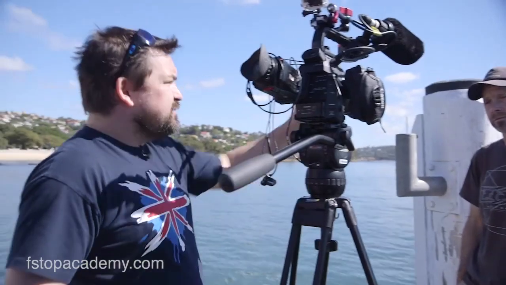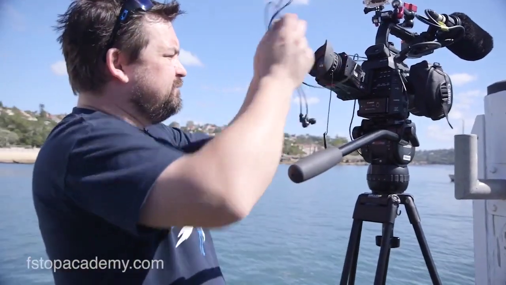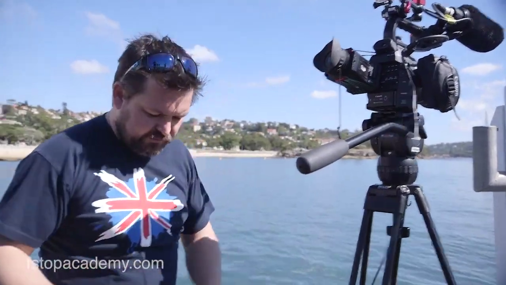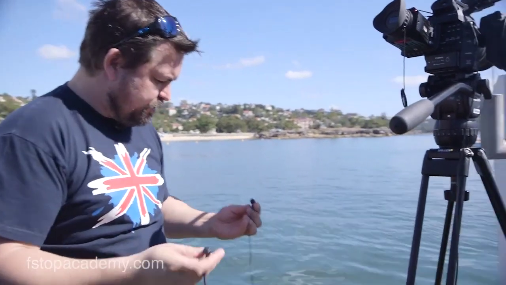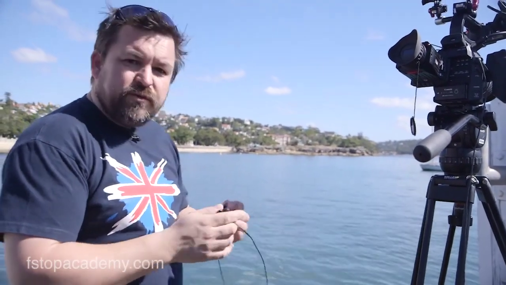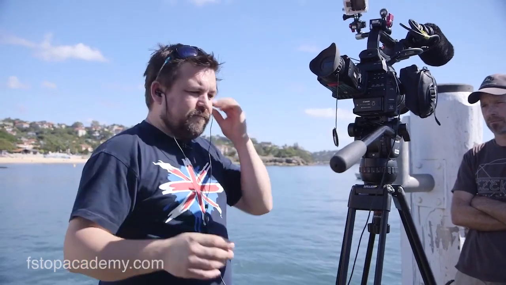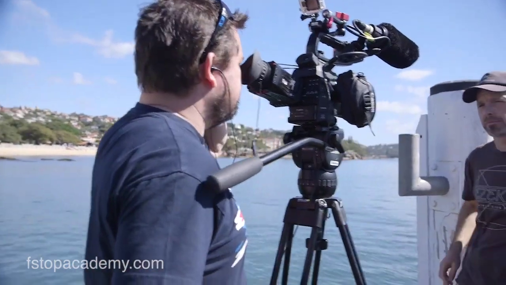Now, because I'm using the onboard mic, I'm just going to check my levels with my headphones because I can hear a plane in the background. And what we don't want to do is have that in the middle of a take. It's okay if we're recording and then a plane comes into play and then leaves again, but ideally you want a clear run at the audio.